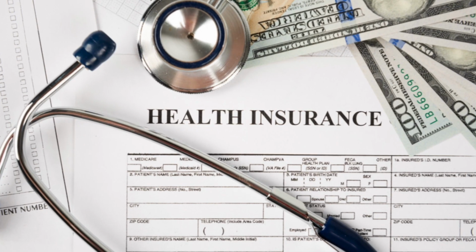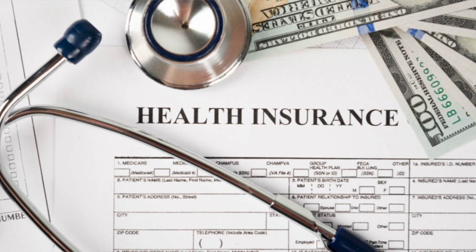Everyone needs health insurance at some point in their life. Even if they go through their adult life and don't get health insurance, at some point you're going to need it as you get older, because the chances of our health declining the older we get is a lot greater than when you're young and healthy. So health insurance is something that everyone will need eventually.